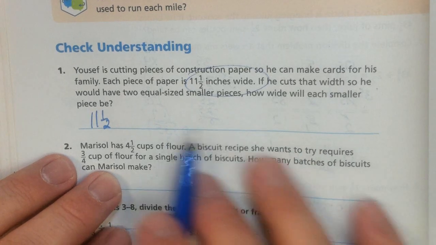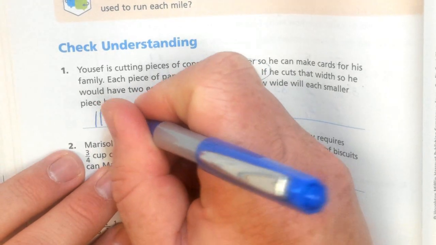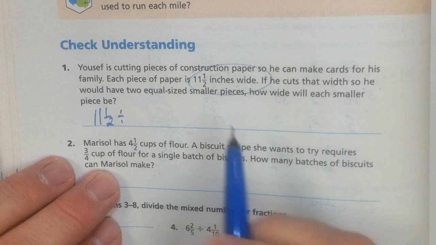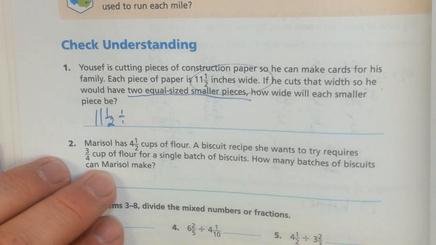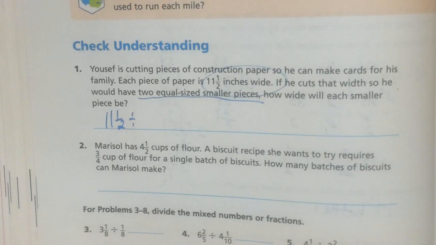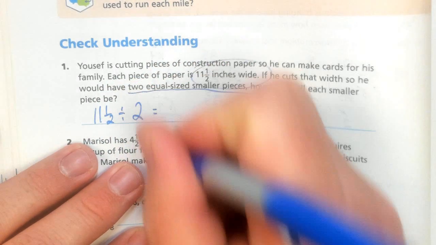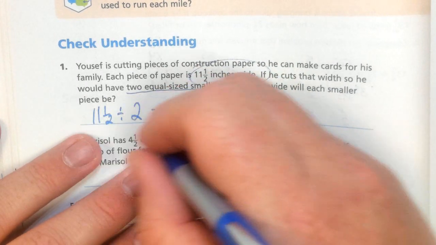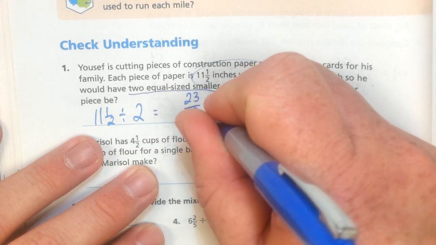Okay, so I always look for the information in the problem, and I get 11.5 inches wide. But when I'm looking for my second number, I don't see a second number. But I do notice that it says it will have 2 equal-sized smaller pieces. So if you're cutting things into 2 smaller pieces, we're dividing by 2. Okay? So now that would give me 22. 2 times 11 is 22 plus 1, so 23 halves times.